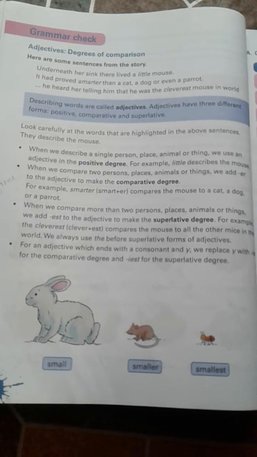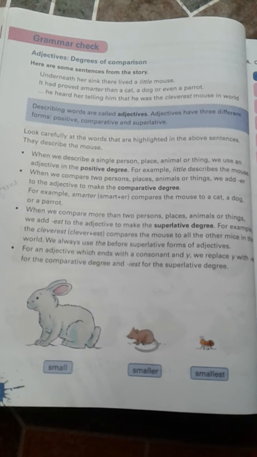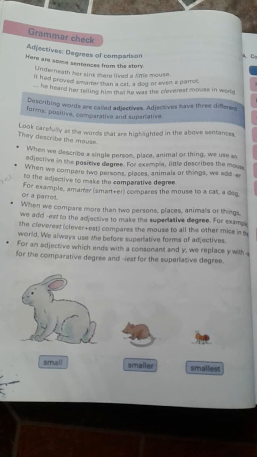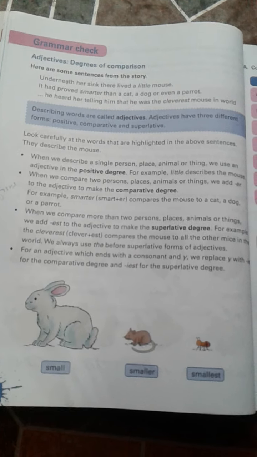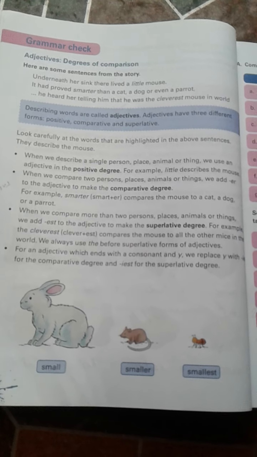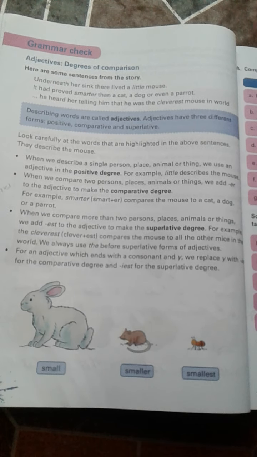Third standard English class. Students, in the previous class we wrote question answers from the lesson House Mouse. So let's move on to the next. We have here grammar. The topic of the grammar here we have is adjectives.